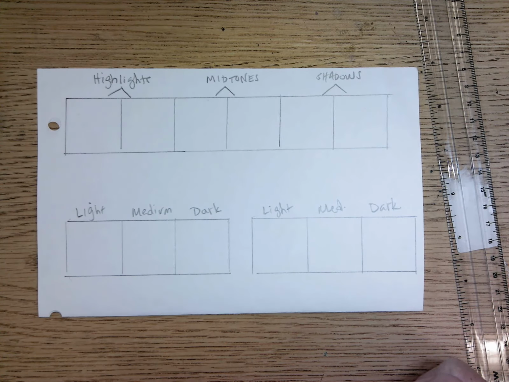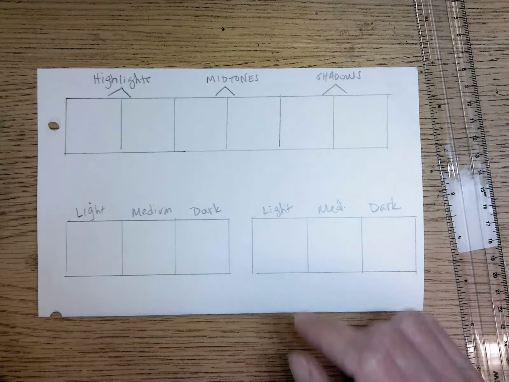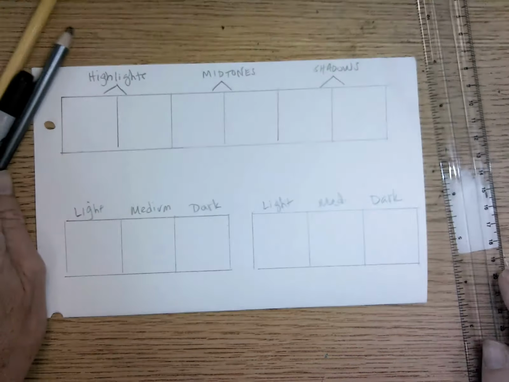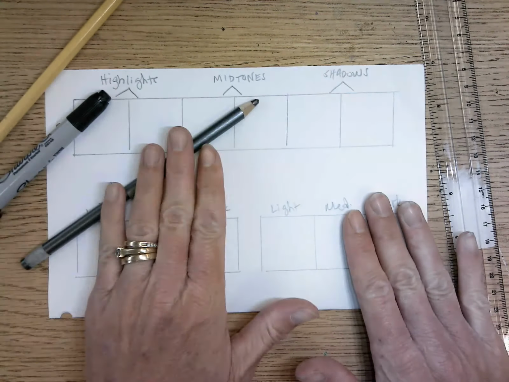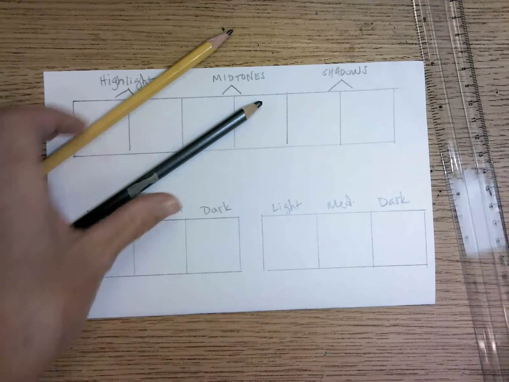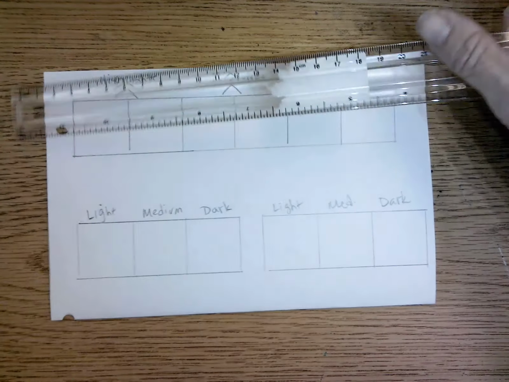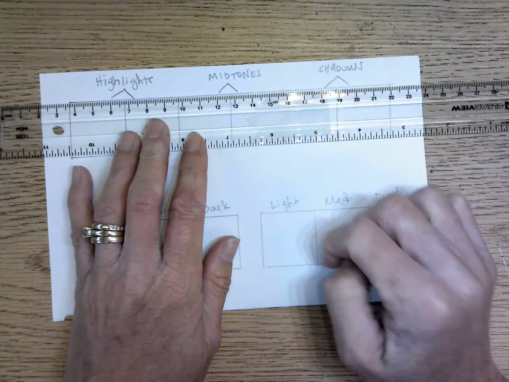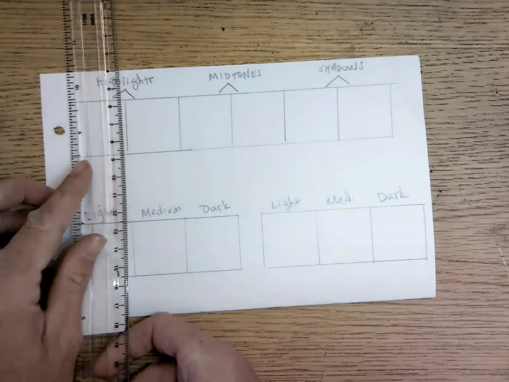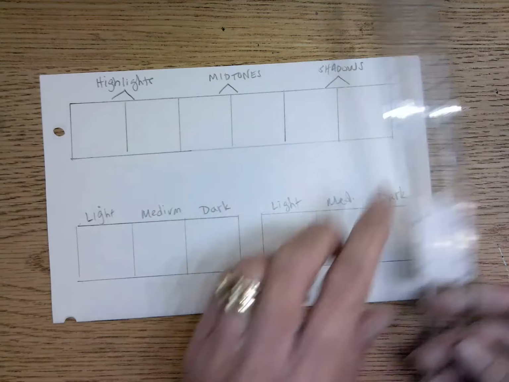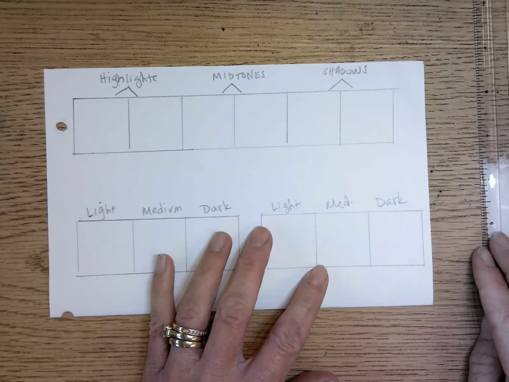Now, a value scale is showing value from light to dark. In this first value scale, you have a 6-step value scale. You're going to need a ruler, your ebony pencil, and a regular pencil for this. The ruler, which you should have had in your supply kit, I simply used the width of it to trace along the top and on the bottom. And then I also used the width to trace 6 squares across. So this is a 6-step value scale.